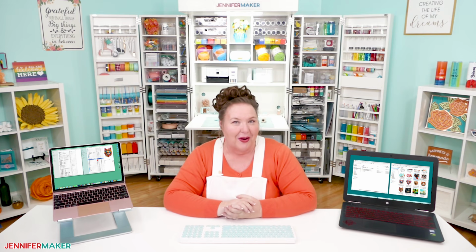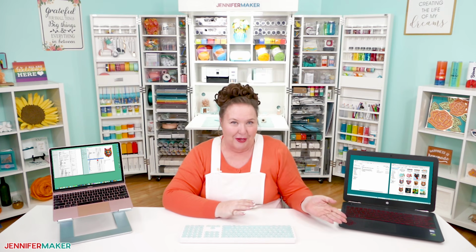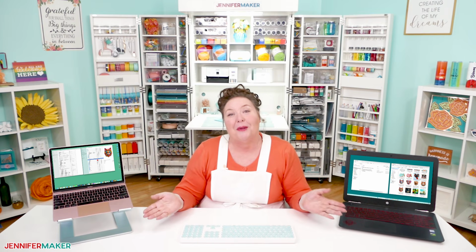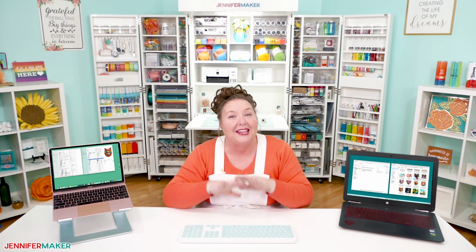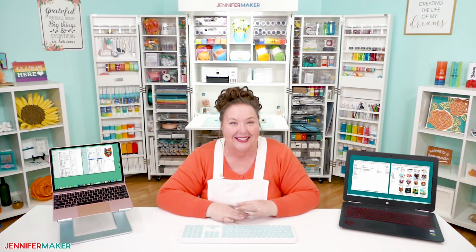So I'm going to show you how to organize files on both a Windows computer and a Mac computer. So I'm going to invite you into my computer so you can see up close how everything works.